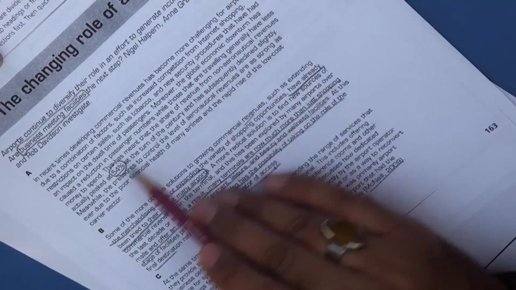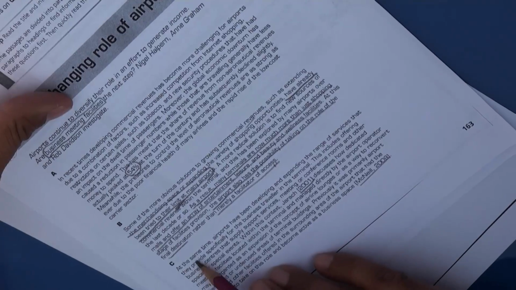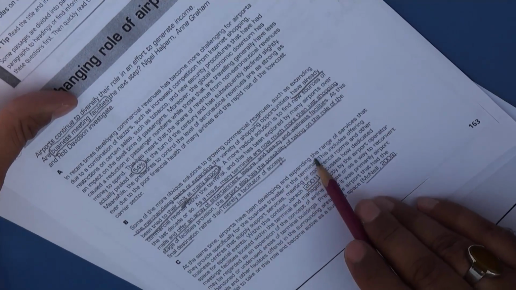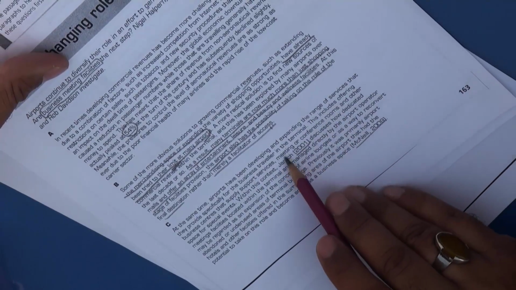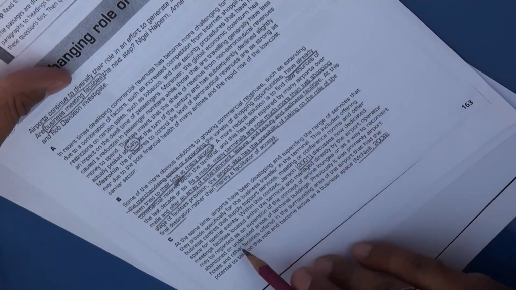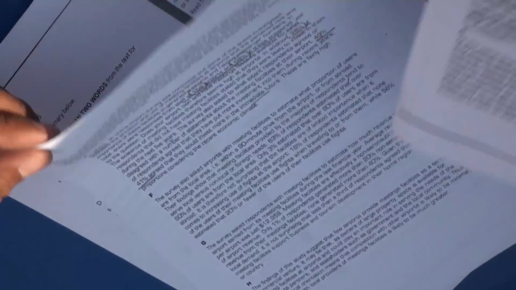So we've been through A, B, we've done already. C: at the same time airports have been developed, expanding the range of services that they provide. Low level of income, we need to find. Okay, low level income. I don't see anything, lounges and all that. No, it's not here.